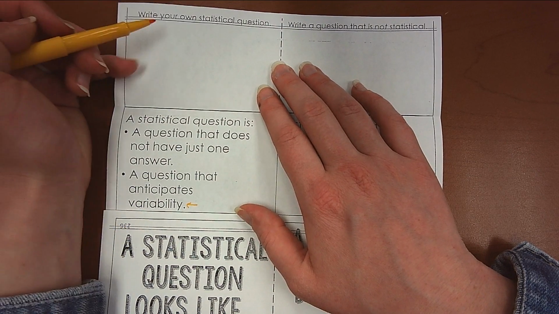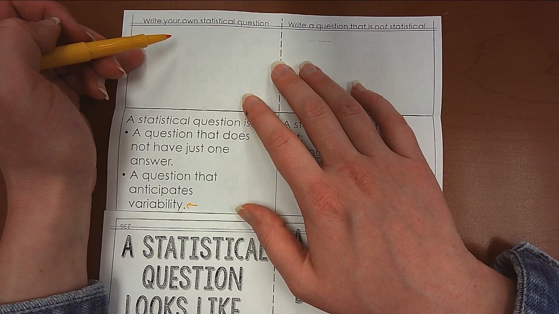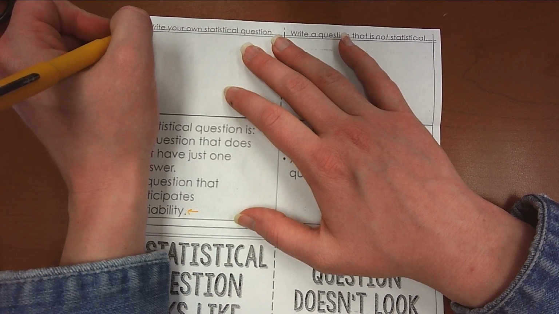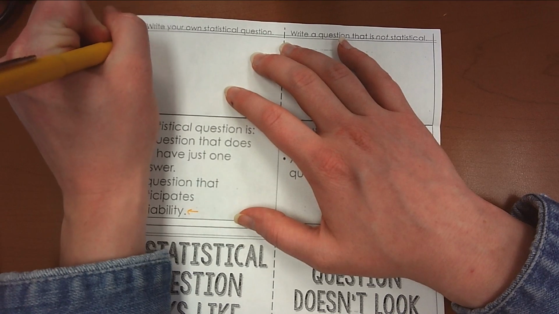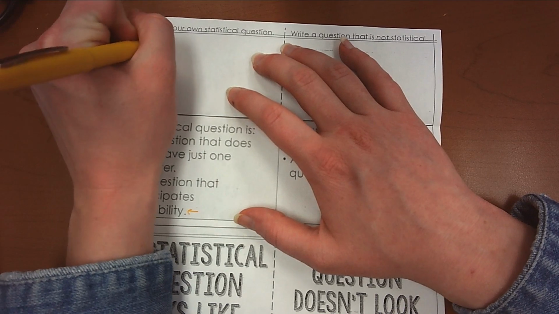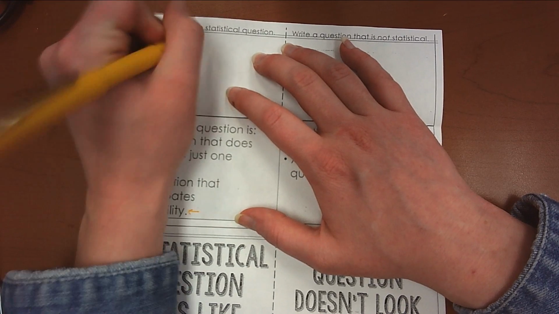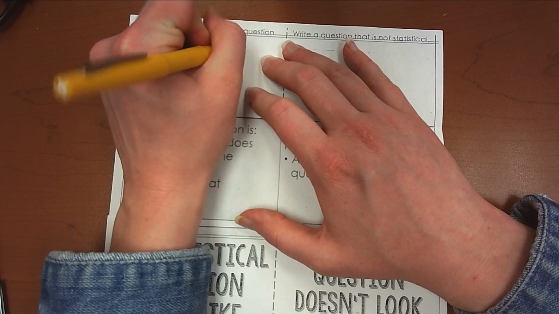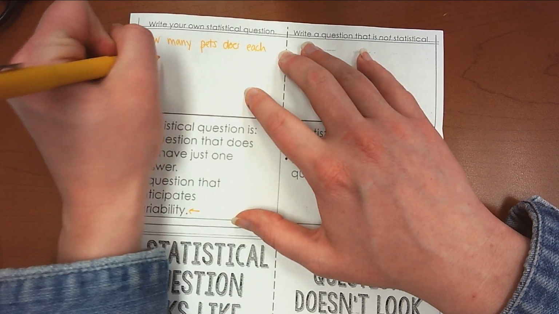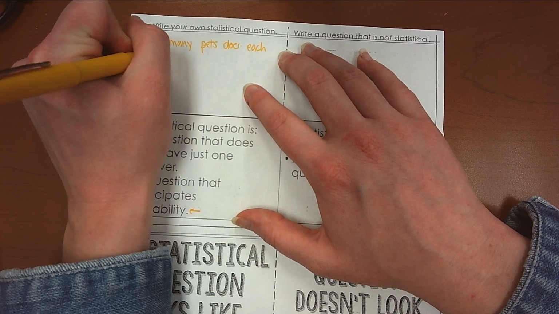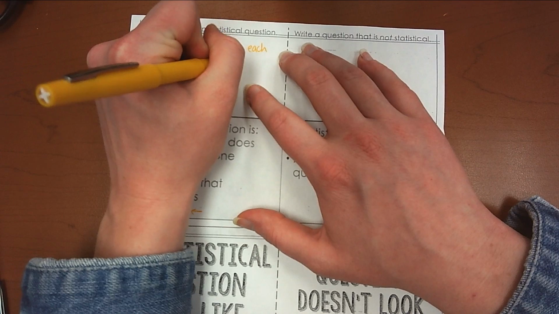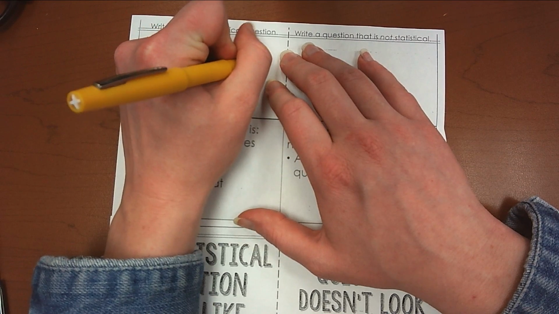If we were to write our own statistical question, an example could be, how many pets does each person in our class have?